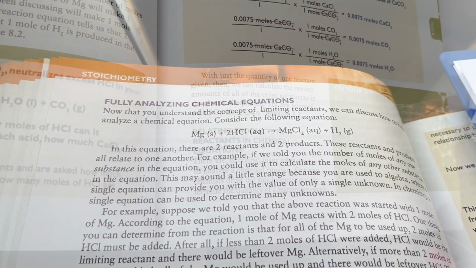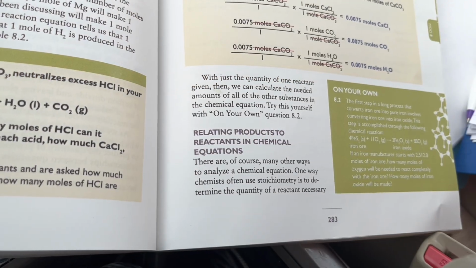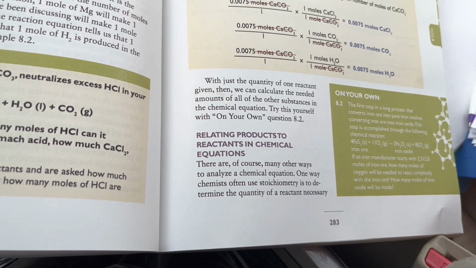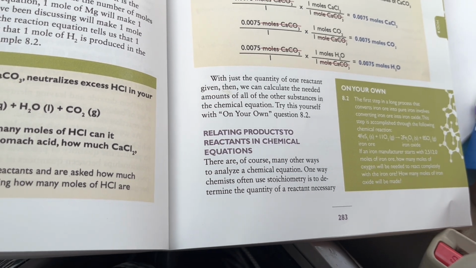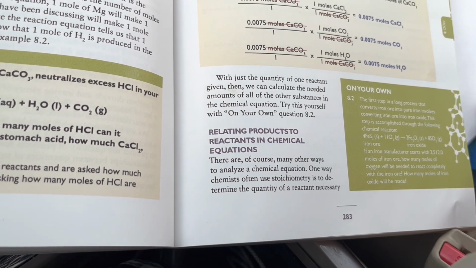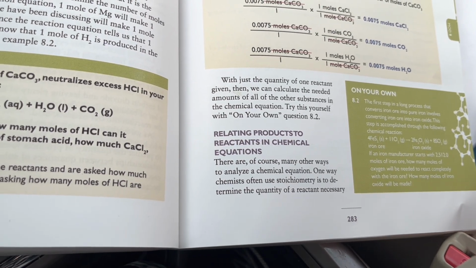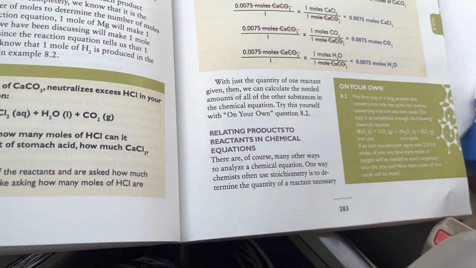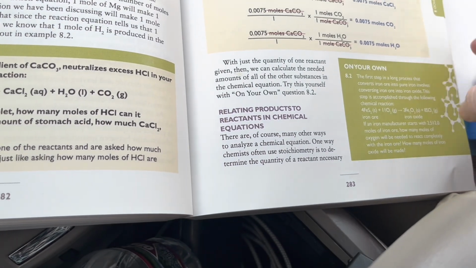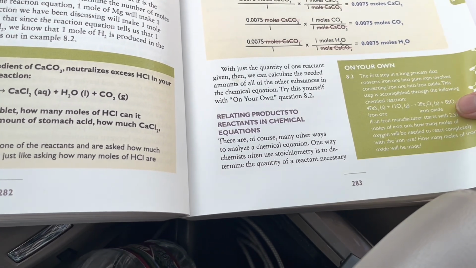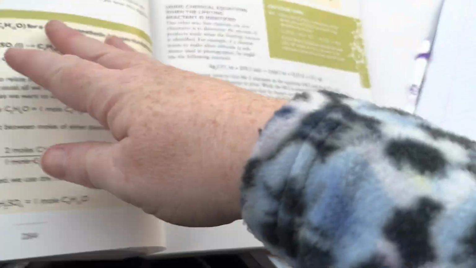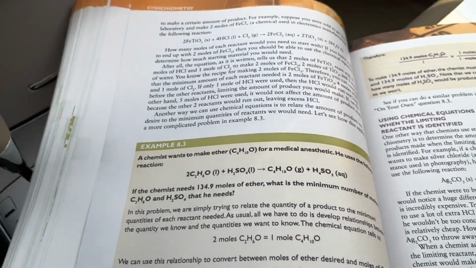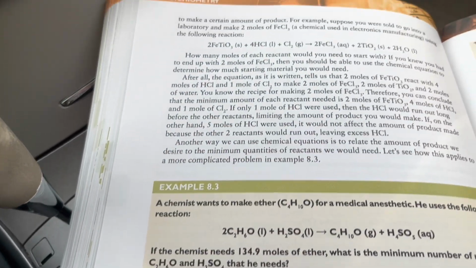Let's move on from here. We're briefly going to talk about relating products to reactants in chemical equations. So basically, you can now figure out the amount of a reactant needed in order to make a specific amount of product. In this example, they want you to make 2 moles of FeCl3.